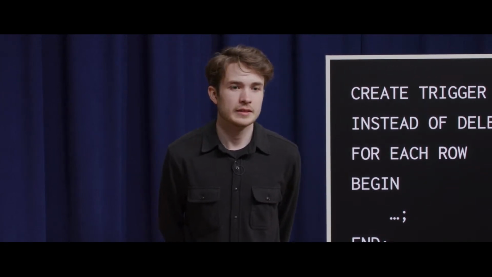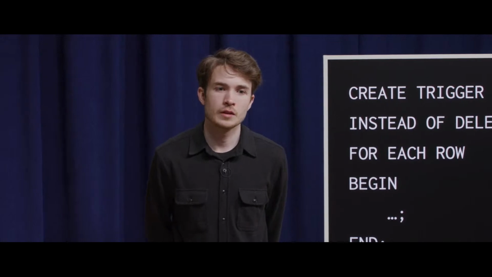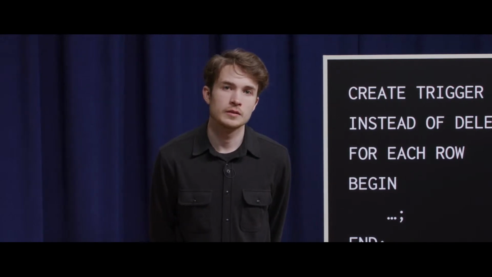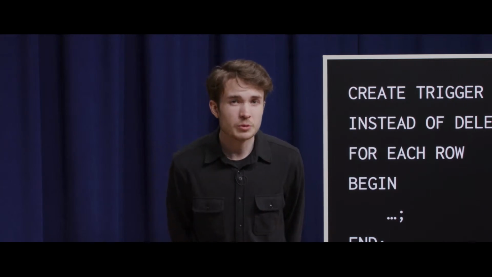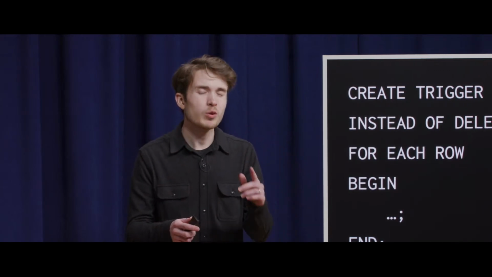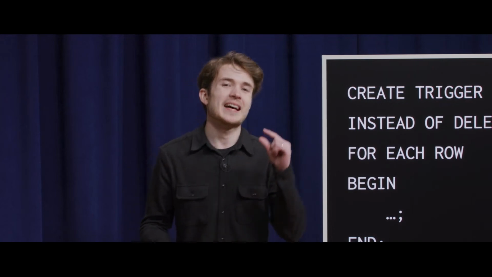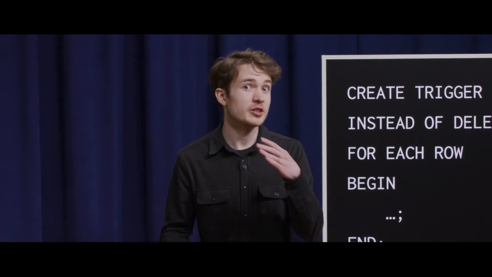Let's go to Alexei. Yeah, you should update the deleted column in the collections table. Yeah, so instead of deleting from our view, what I really want to do is update that table. So let's write a trigger to do just that.